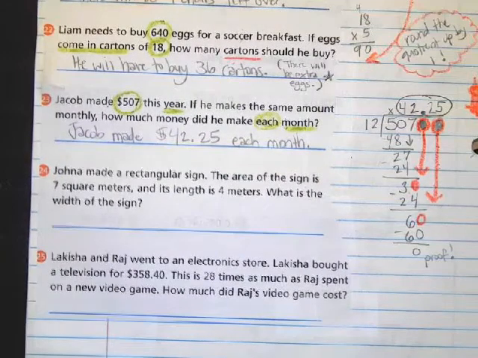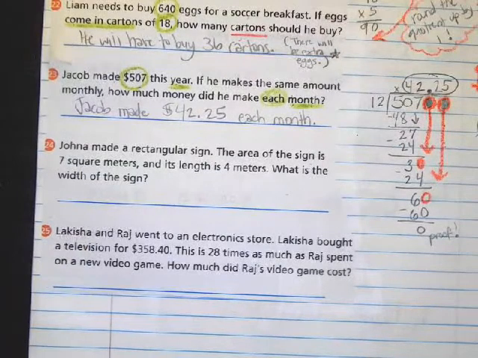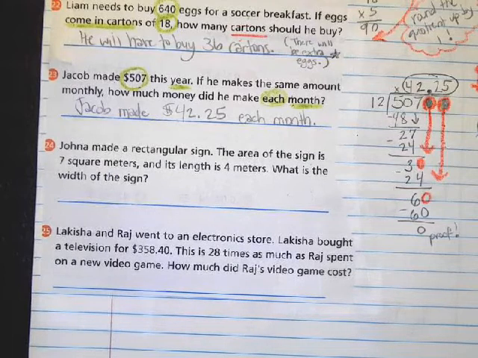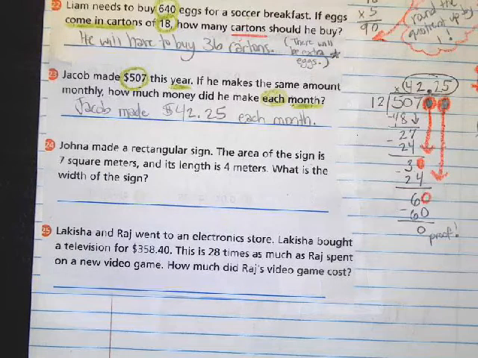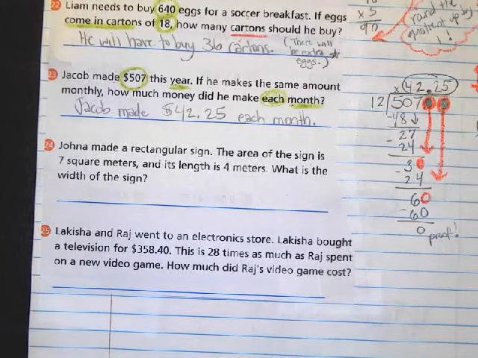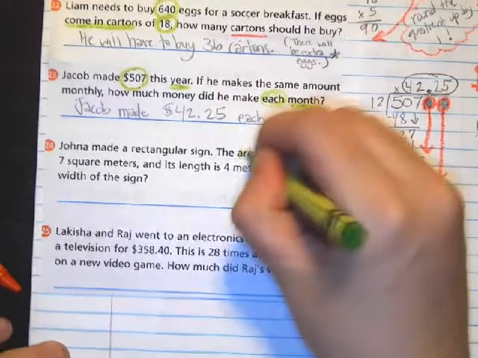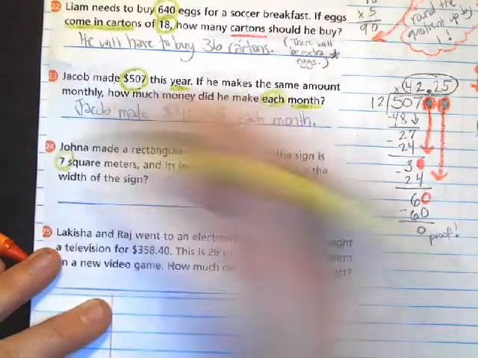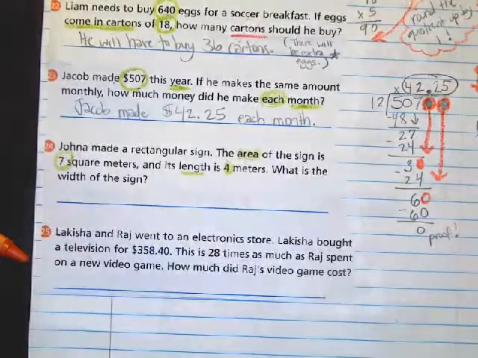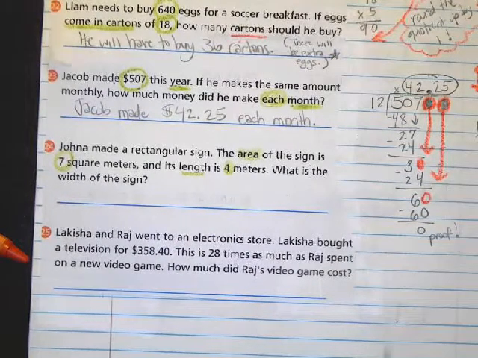Okay, number 24. Jonna made a rectangular sign. The area of the sign is 7 square meters, and its length is 4 meters. What is the width of the sign? Oh my goodness. We have the area. Oh, I'm going to use green. We have the area, which is 7, and we divide by the length, which is 4. Well, that's interesting. We're doing 7 divided by 4.